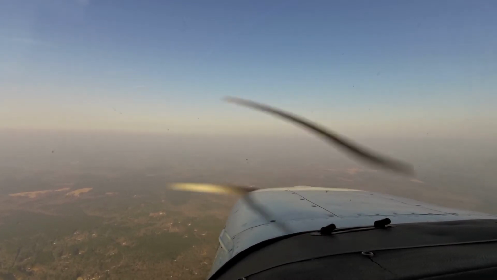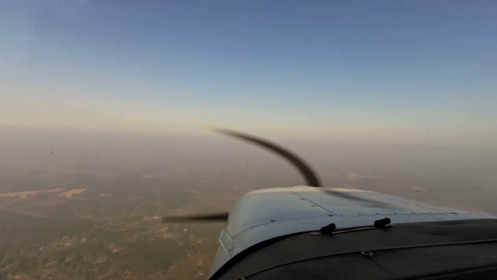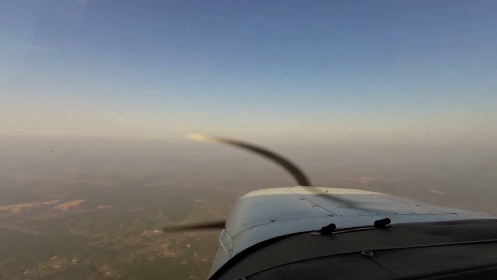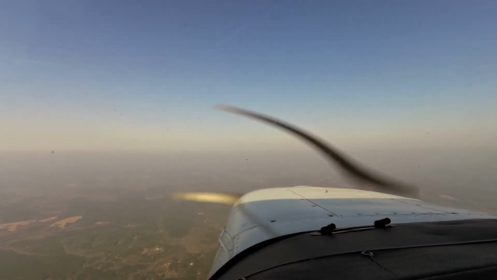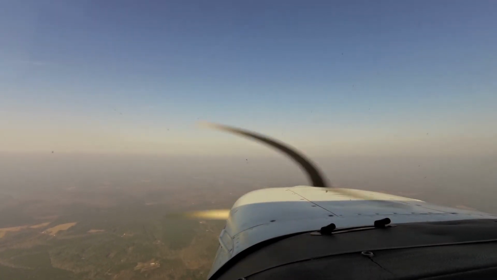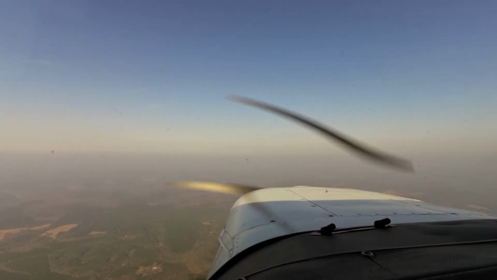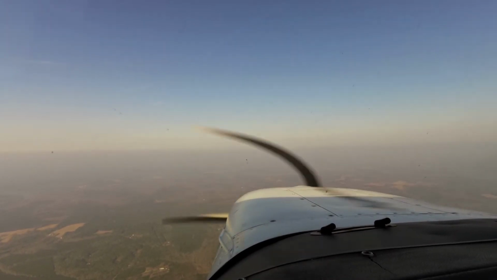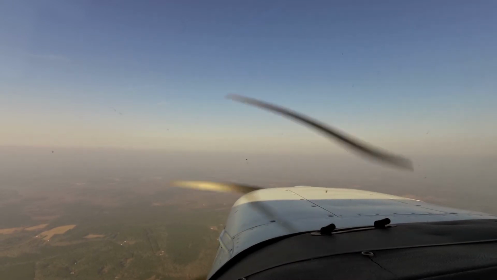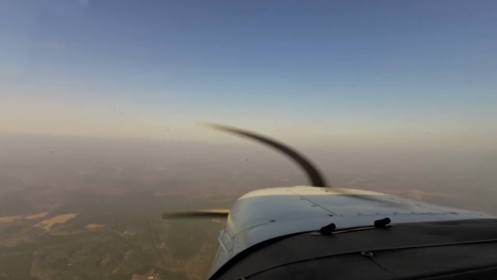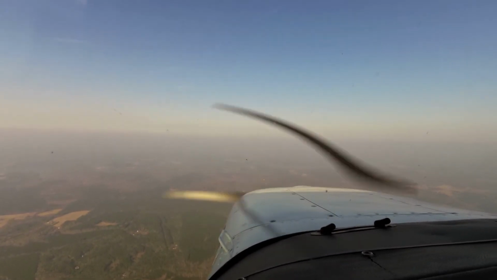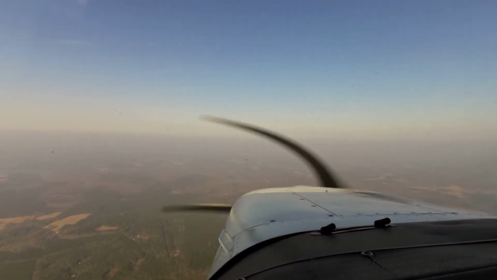Alright, so first thing we're going to do is clear our area. Area is clear, still clear. Alright, configure the airplane. Gonna bring our power back to about 15. You want to hold our altitude. Carb heat. Go ahead and bring that back. Gas to fullest tank. Undercarriage. Bring that down. Hold on our altitude. Mixture, full forward. Props, full forward.